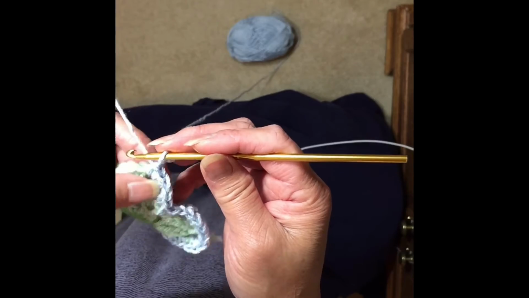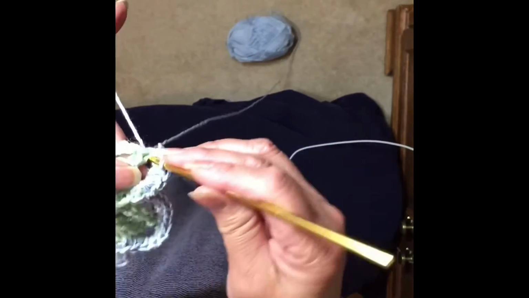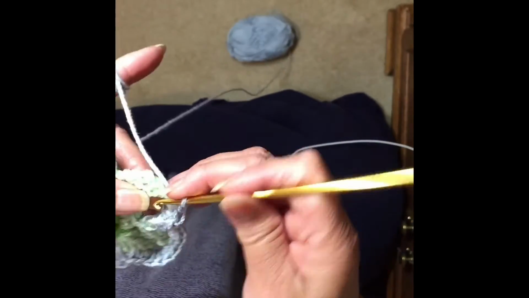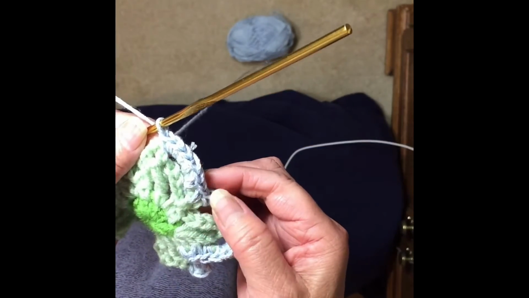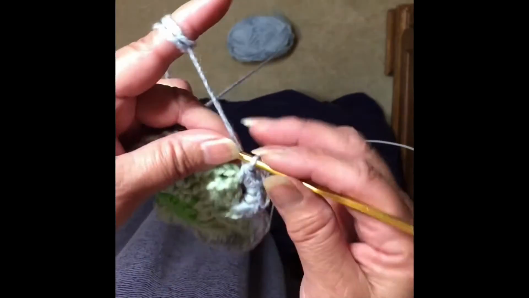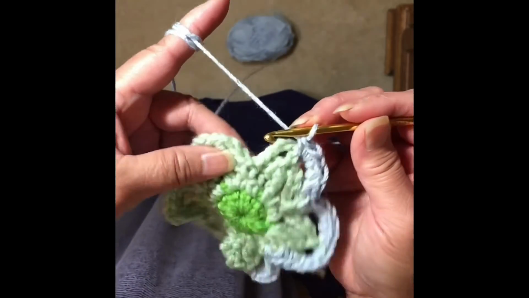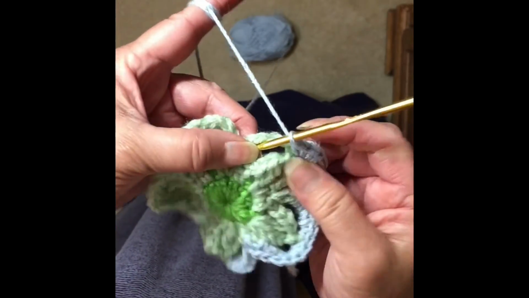So 1, 2, 3, 4, 2 more, 5, 6. Okay, 6. So we're going to complete another petal of the flower.